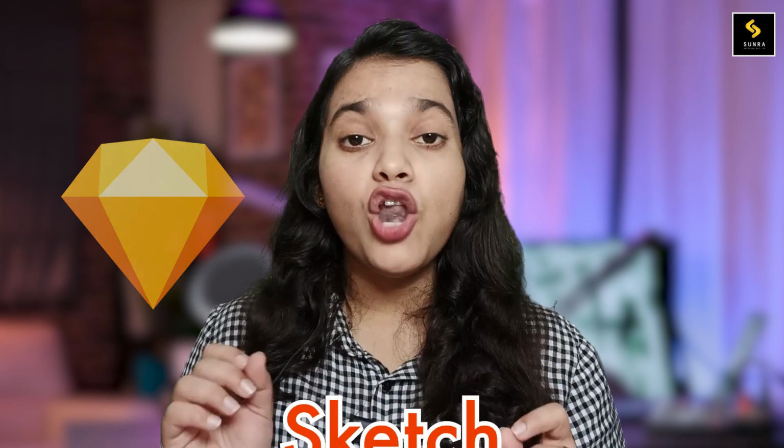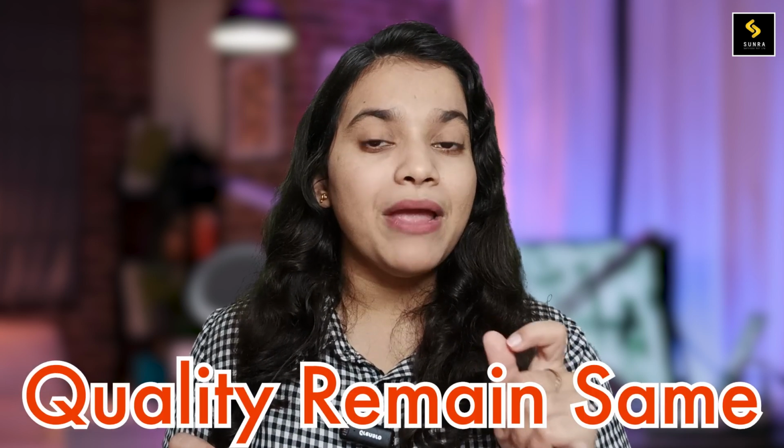Next we have Sketch. Sketch is a great tool for designing the look and feel of your mobile app. It uses vector graphics. So what does vector graphics mean? It means you can change the sizes and shapes as you want, but the quality of your design does not get compromised. You can scale up or down and the quality remains the same. This makes it easier to build a sharp interface for your application.